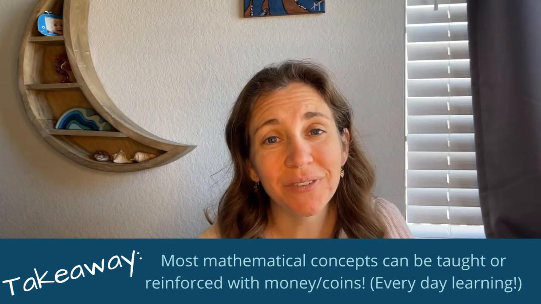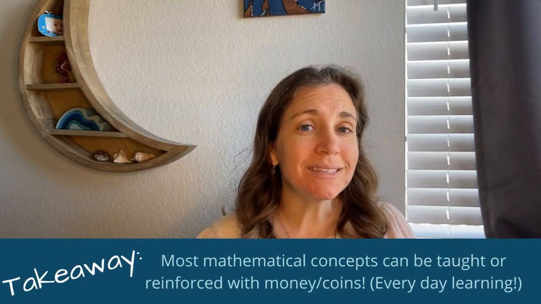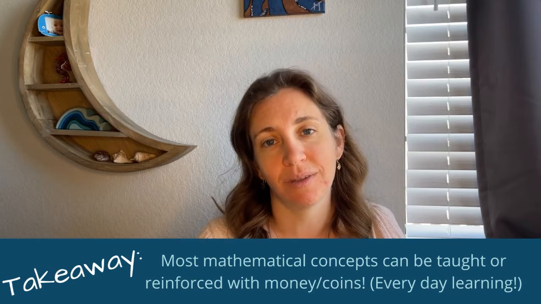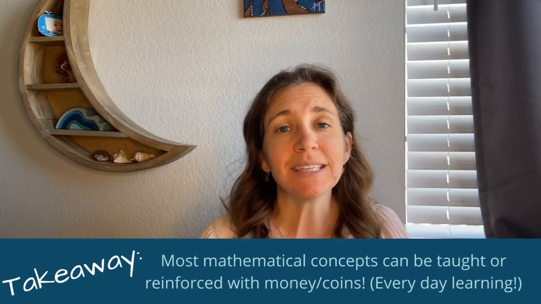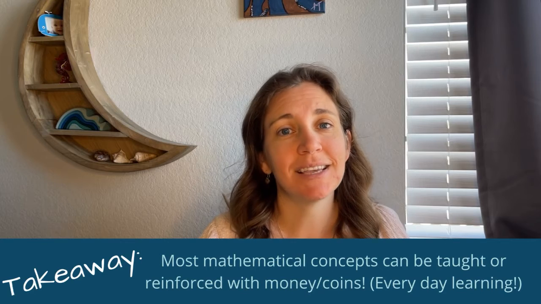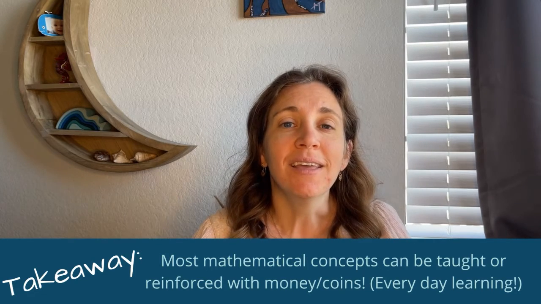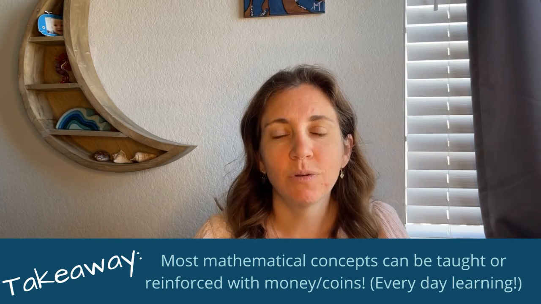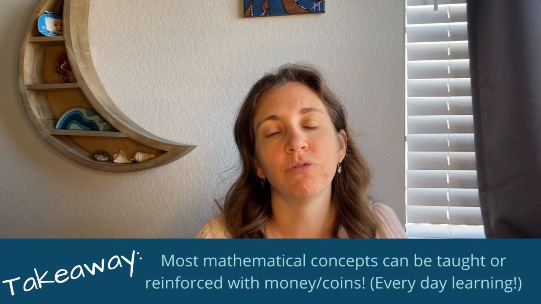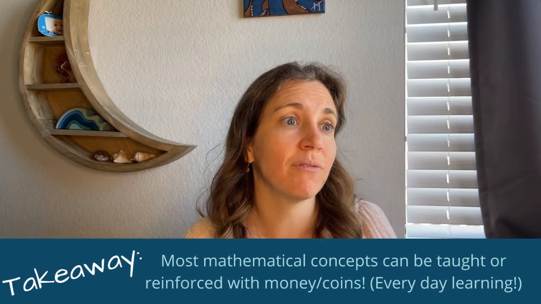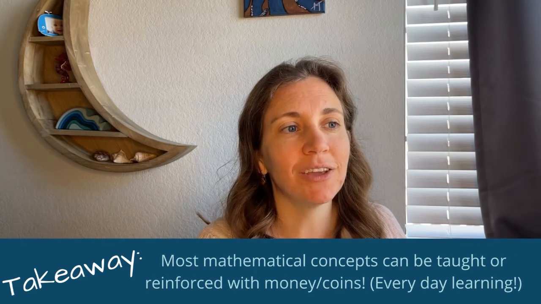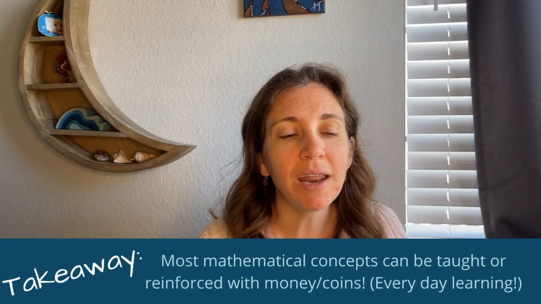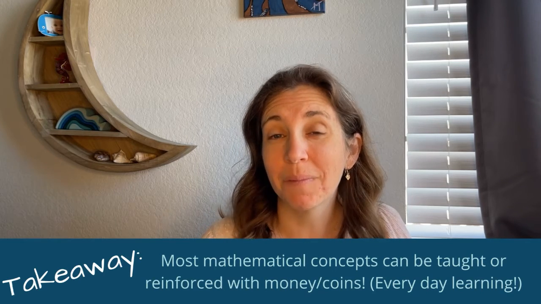So my takeaway for you today is that most mathematical concepts can be taught or reinforced with money and coins specifically. This is everyday learning. This is kids learning math through something very real. Those coins, that manipulation of money is very real, and they can learn math very, very well that way. So I would highly encourage you, if you don't already have your kids familiar with coins, make a point of doing it. Not enough of us use real money when we're out and about.